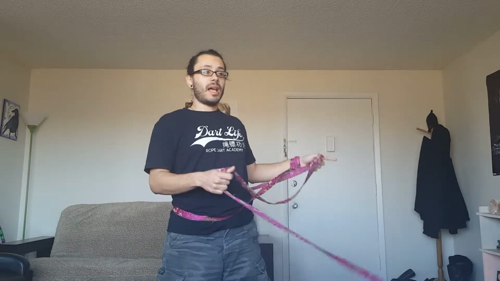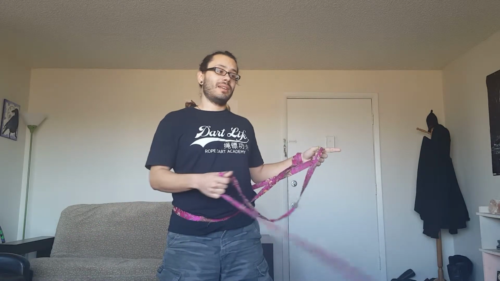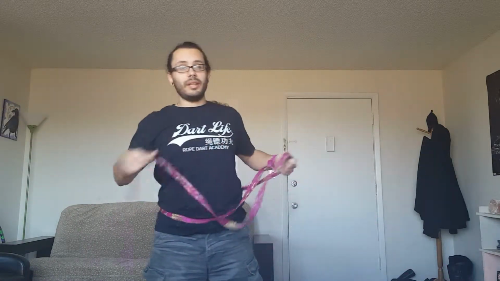And then you would send it back from the same direction that it came from. So if it came from your anchor side behind you, you're not going to be able to release it from your anchor side in front of you, because it's going to get caught. So what you do is release it back from the direction it came from, behind you on your guide side.